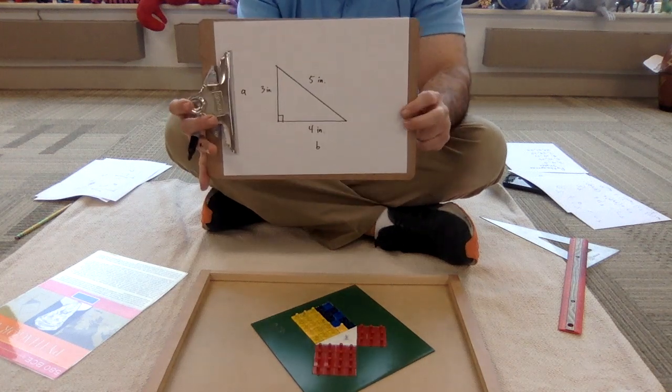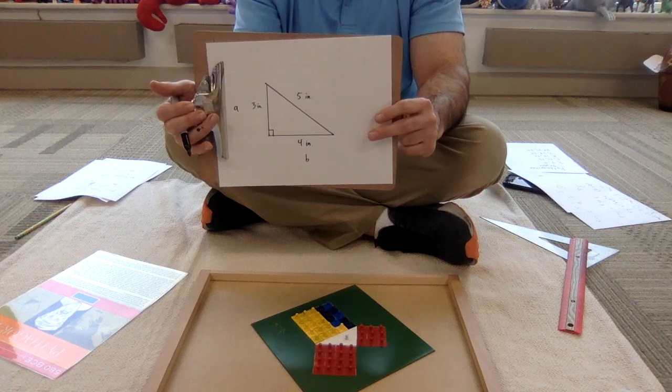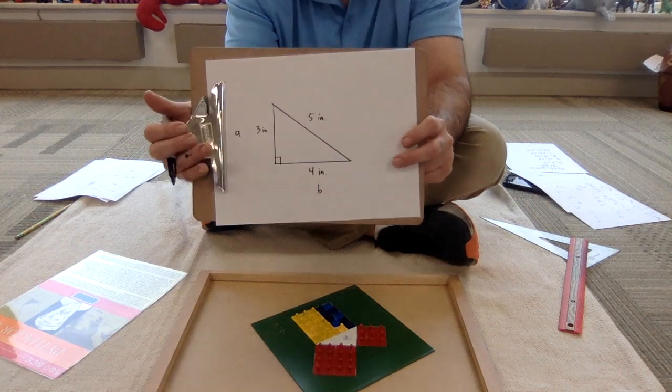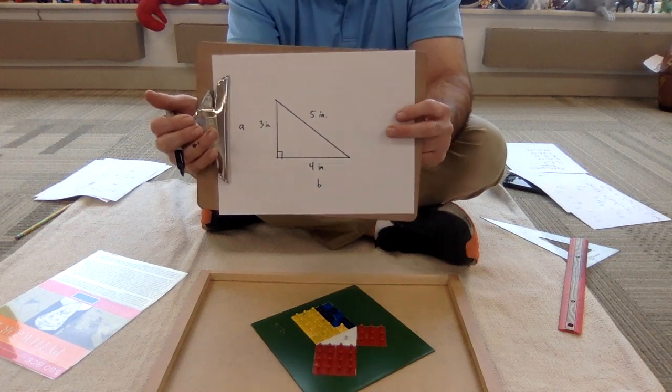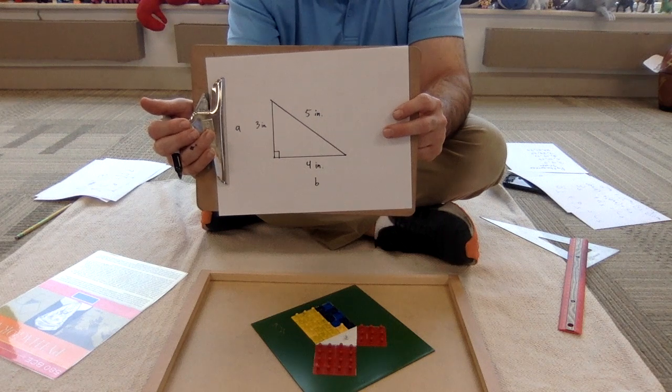So 5th and 6th graders, when you do this, I would start with the 3, 4, 5, but I would probably do it with centimeters so you don't run into the same problem I just ran into. So that you can actually draw the squares off to the side. And they're going to have to be square centimeters.